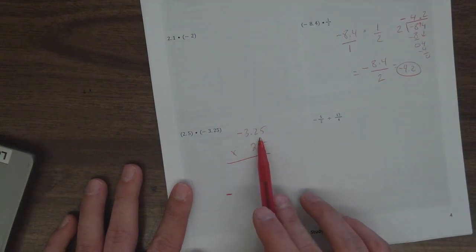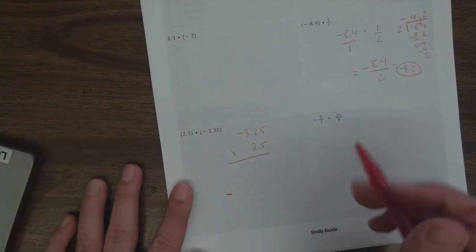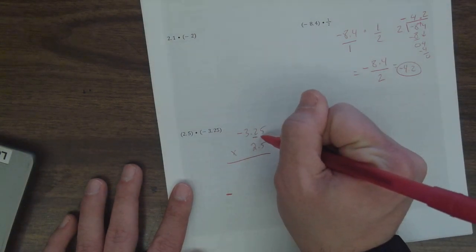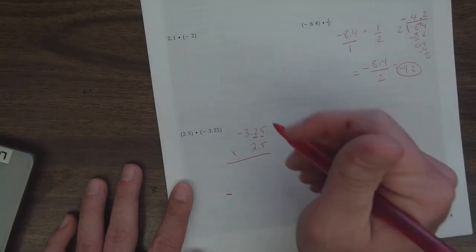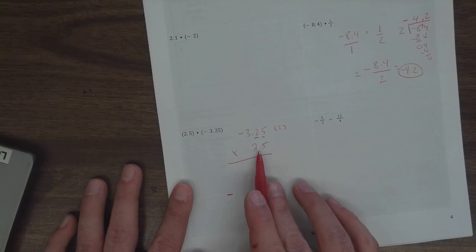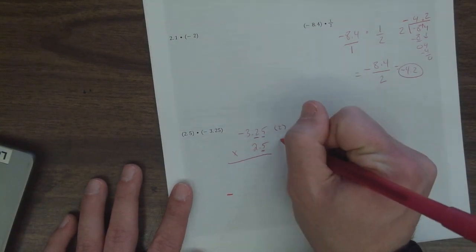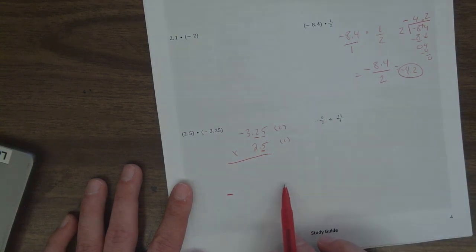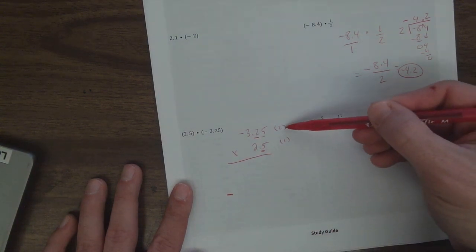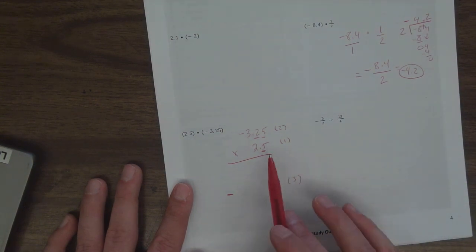And we want to keep track of our decimal places. This is negative 3.25, so our decimal terminates in the hundredths place. That means we need to keep track of 2 decimal places. Here we have positive 2.5, with 1 decimal place, which means when I get down to my product, I need to bring back 3 decimal places.